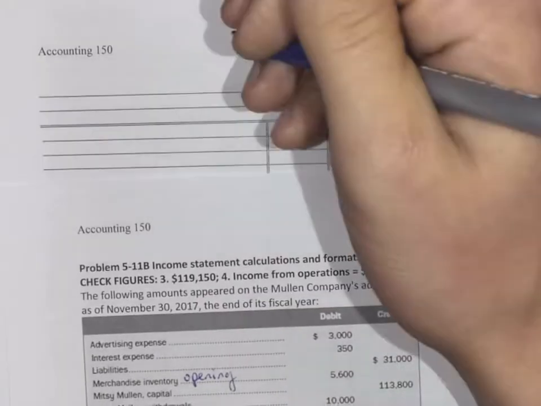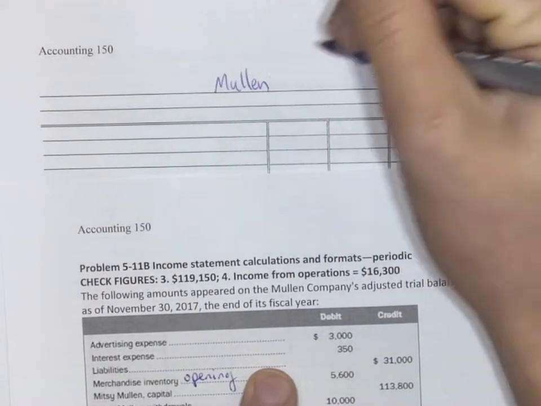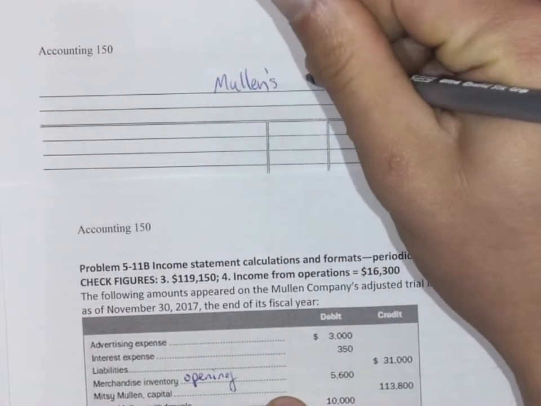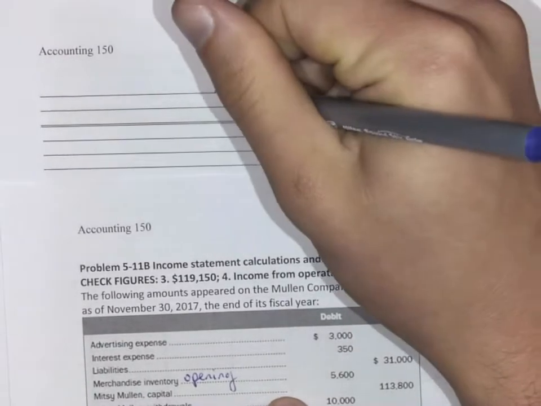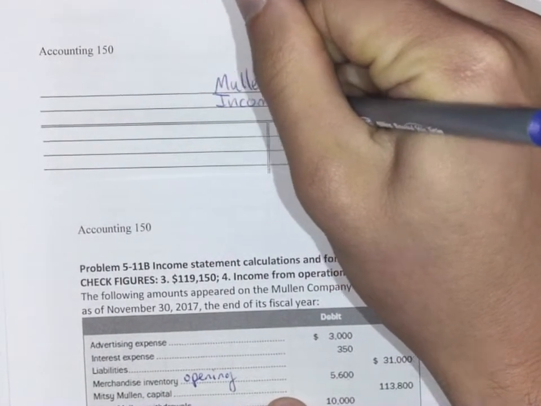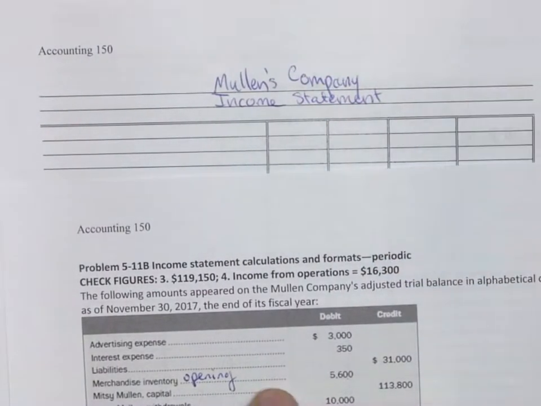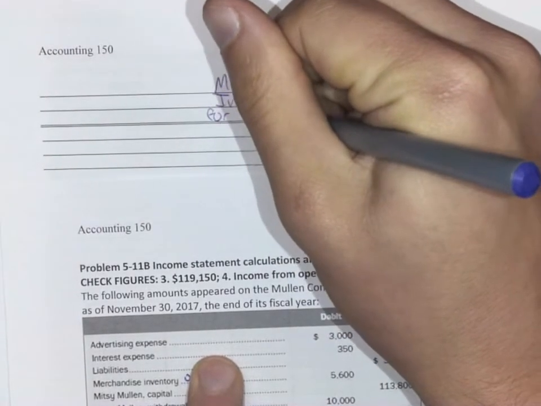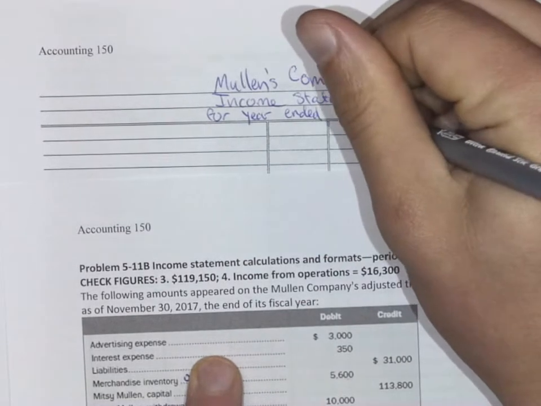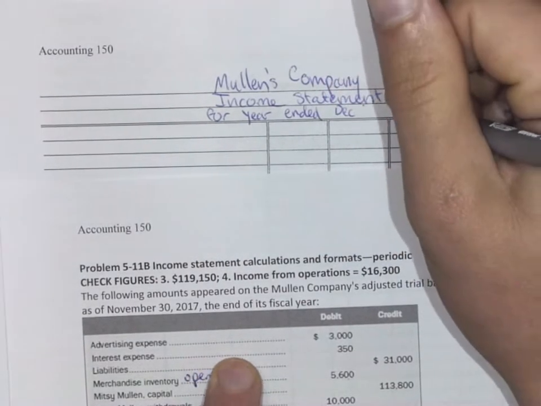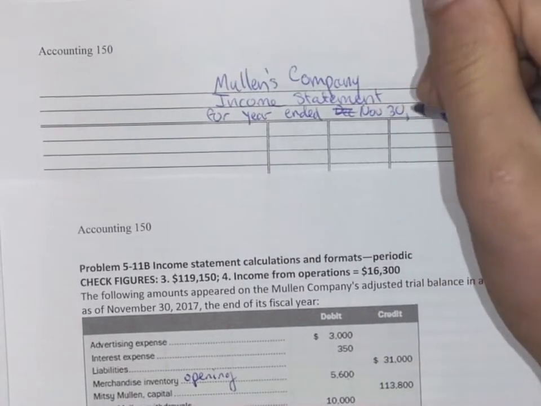We'll start with the title, Mullins Company, for year ended November 30th, 2017.